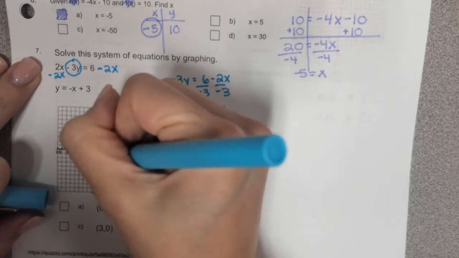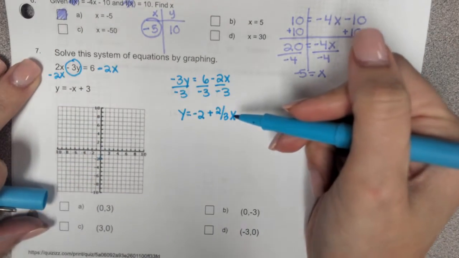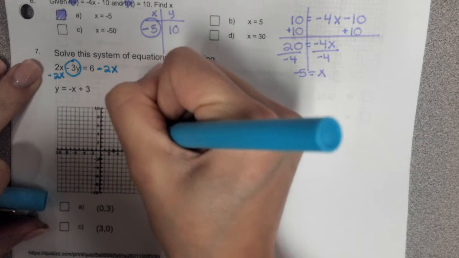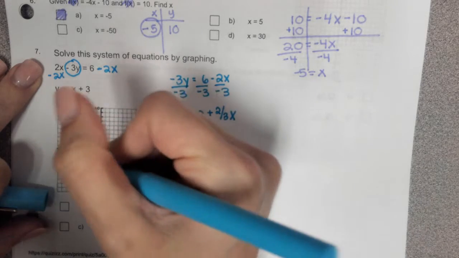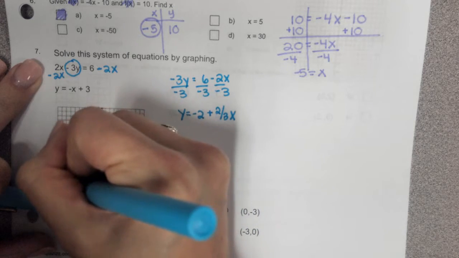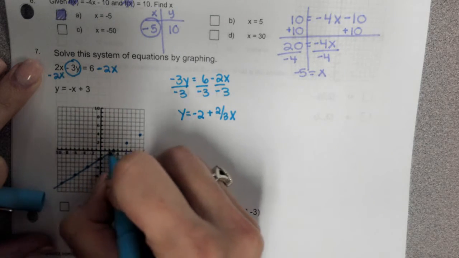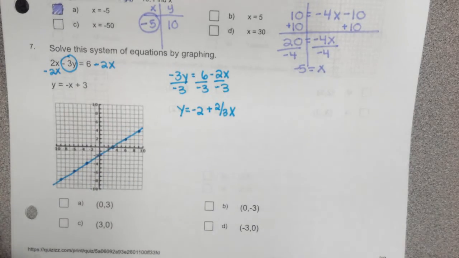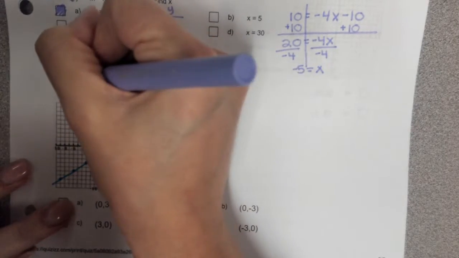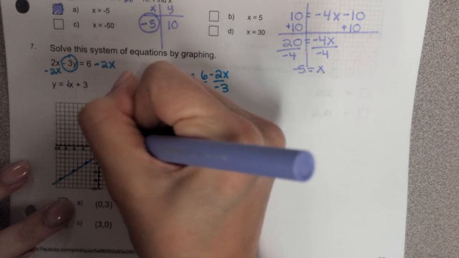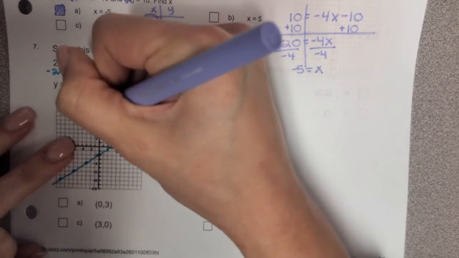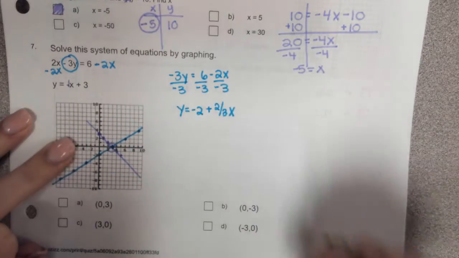So to graph this, we start at negative 2. It's a positive slope, so you're going to go up 2, right 3, up 2, right 3, up 2, right 3. Now that we've got our line, you can also go down 2 and left 3, down 2, left 3, down 2, left 3. For the other one, we're going to start at 3. This is a negative slope, negative 1, so you're going to go down 1, right 1, repeating. There's that point of intersection right here.